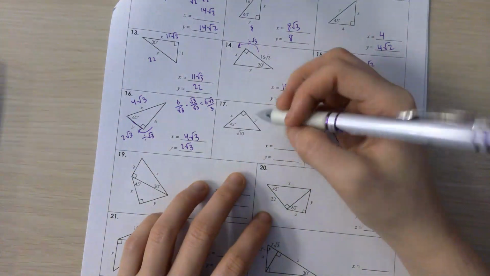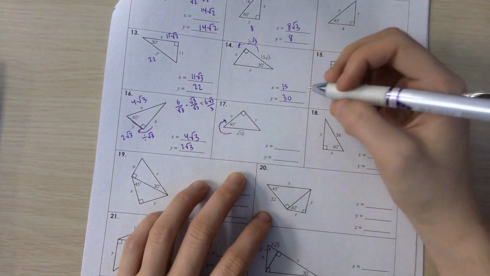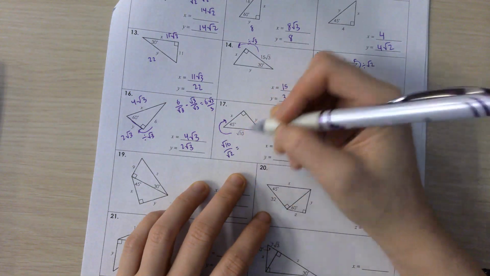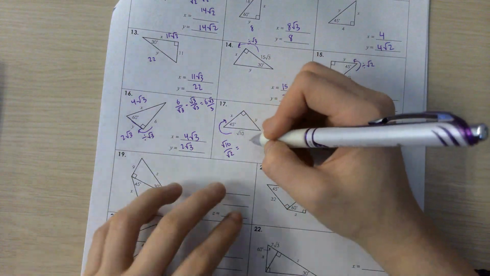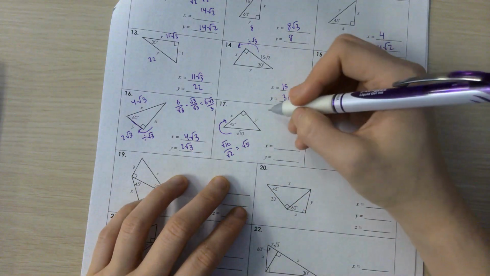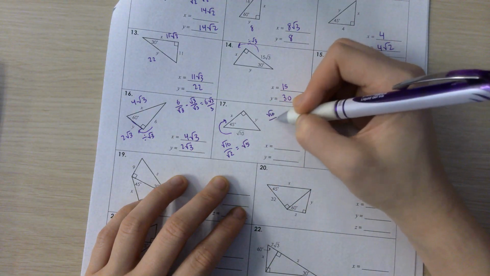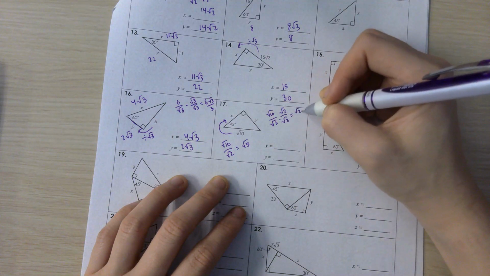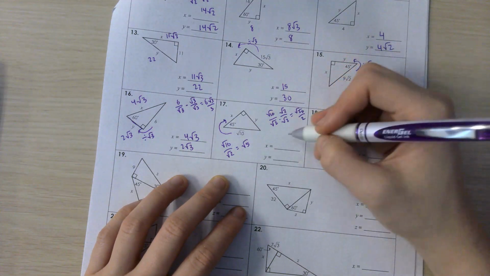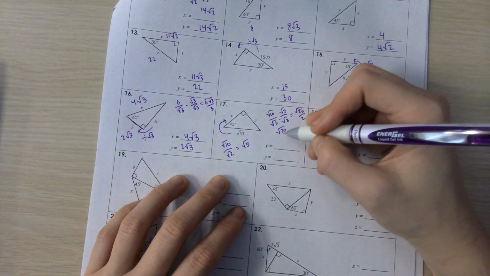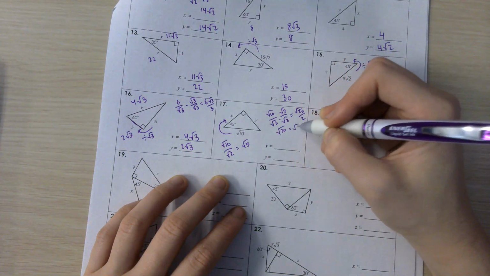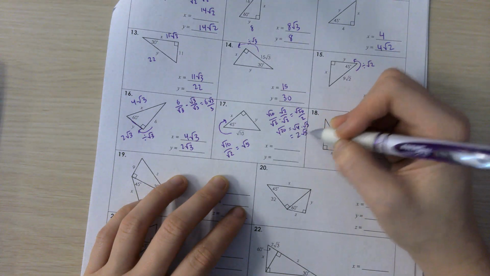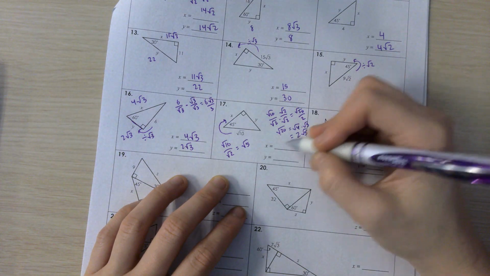Here we're at root 10. We're trying to get from the hypotenuse to the shorter leg. So we go root 10 divided by root 2, which is the same thing as root 5. You could also think of root 10 over root 2 times root 2 over root 2. So root 20 over 2. Root 20 you can rewrite as root 4 times root 5, which is the same thing as 2 times root 5. And then that reduces. So it's just root 5.